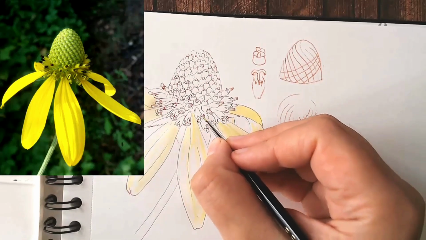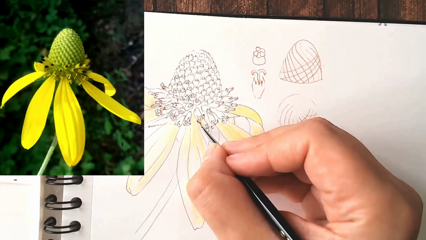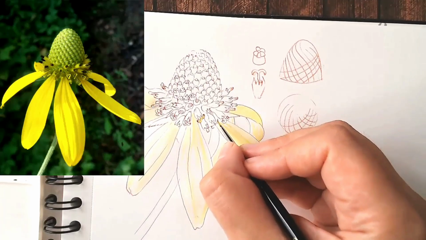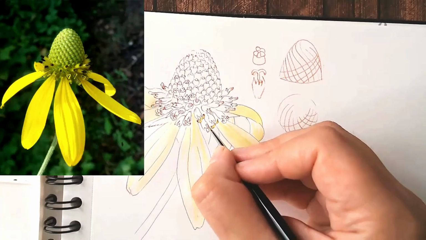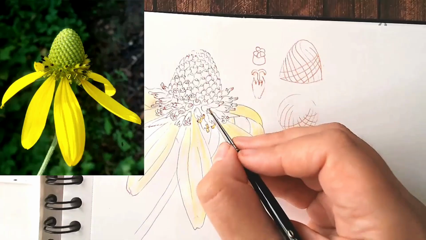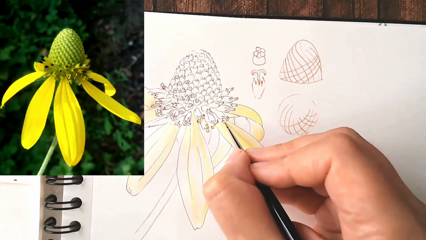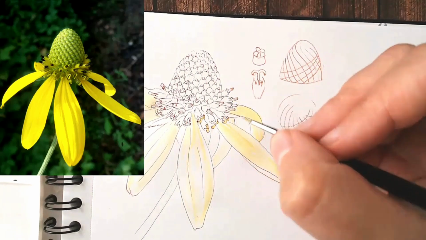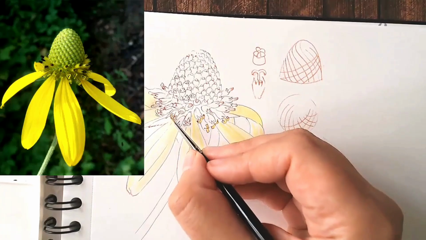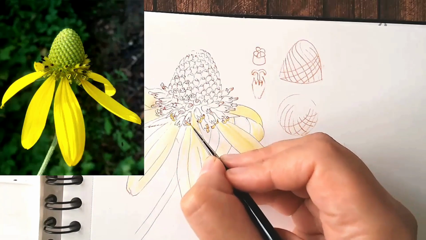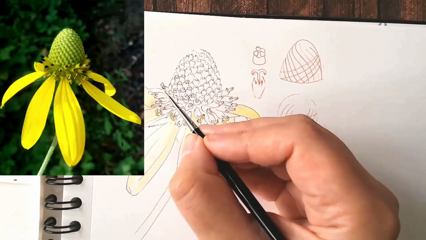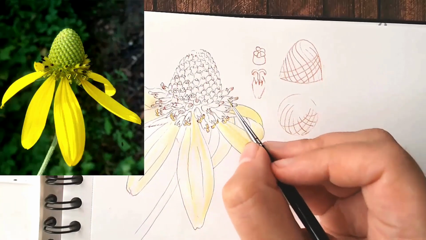My small brush has brown ink on it because I'm still working on that blueberry. So let's put here. This is dry paint. The same yellow but drier.